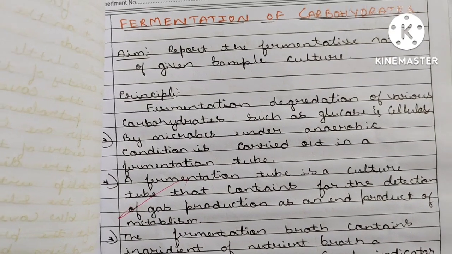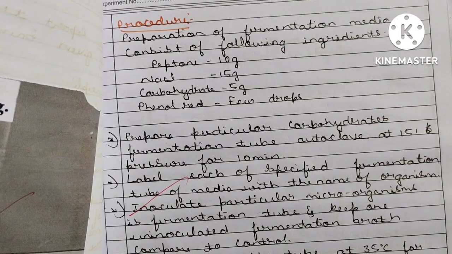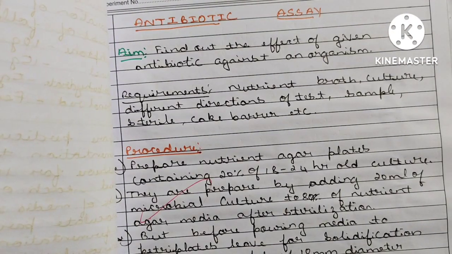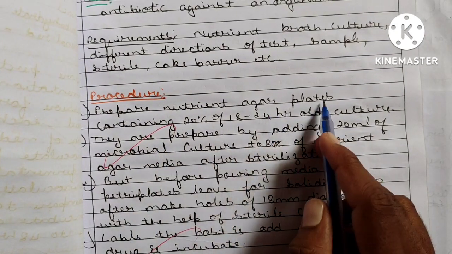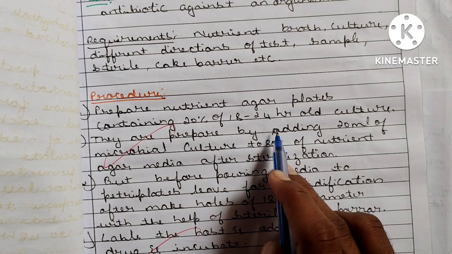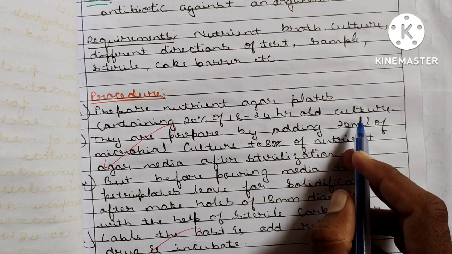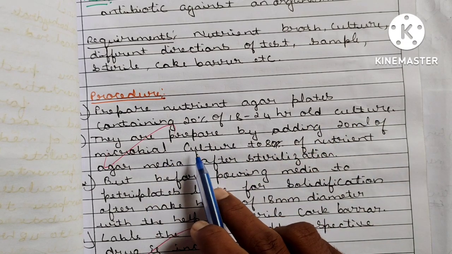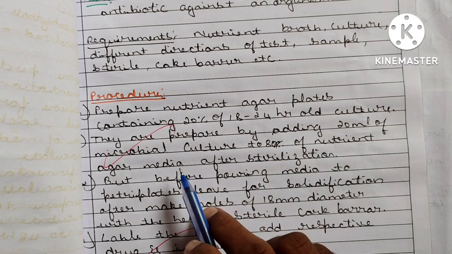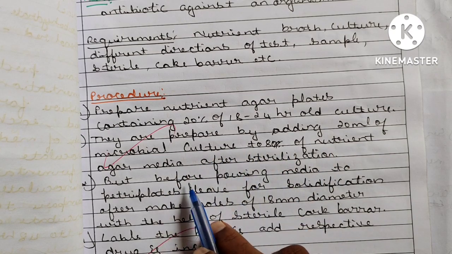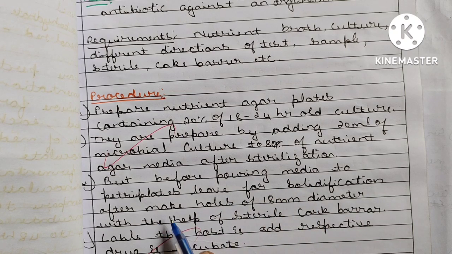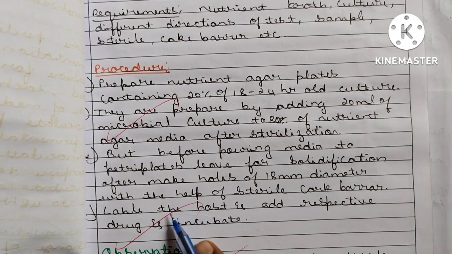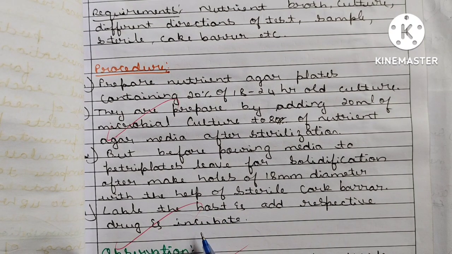Next, fermentation of carbohydrates. Then the antibiotic assay is also very important. See, very simple. Prepare nutrient agar plates containing 20% of an 18 to 24 hour old culture. They will prepare it for you, don't worry. They are prepared by adding 20 ml of microbial culture, before pouring media into the Petri plates, then leave for solidification. After that, make holes of 18 mm diameter with a sterile cork borer, label the holes, add the respective drugs and incubate.